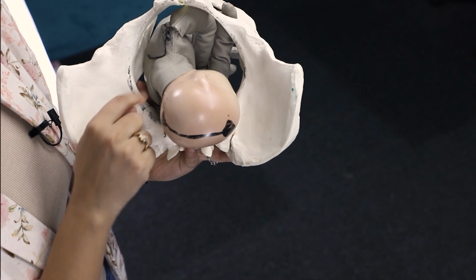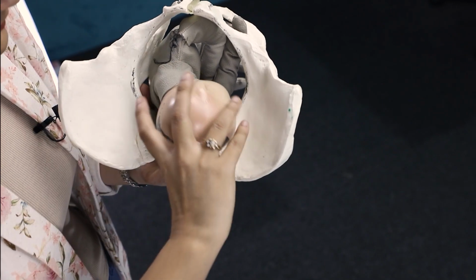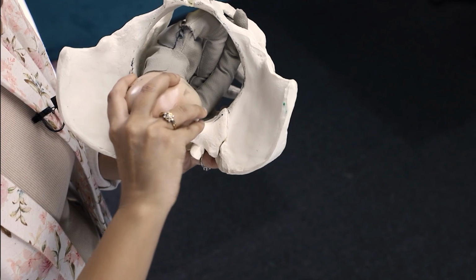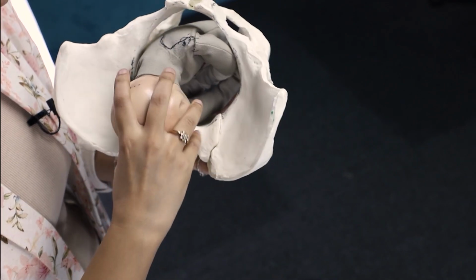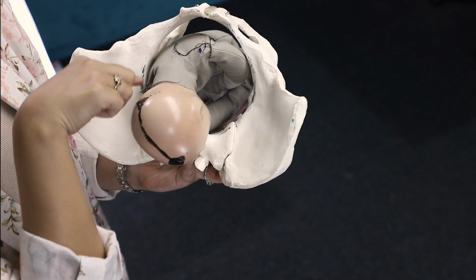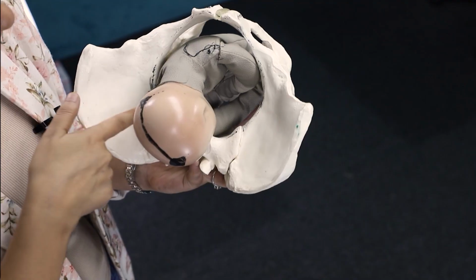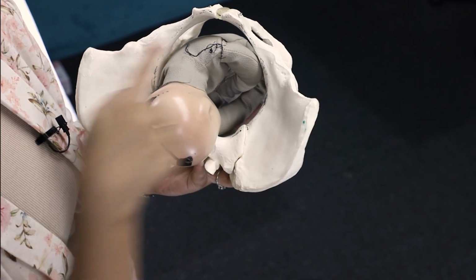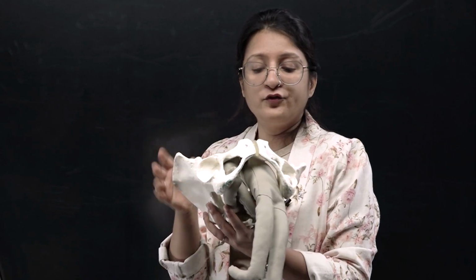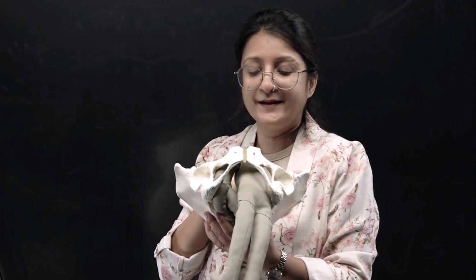And appreciate that for the shoulders to enter into the pelvic brim, they have to align in the same oblique diameter, same oblique diameter as the buttocks, as the bitrochanteric diameter. So now the shoulders are aligning in the same oblique diameter, as you can see. And if you look at it externally, you will see that the trunk is now more anteriorly placed. It has rotated anteriorly, right?